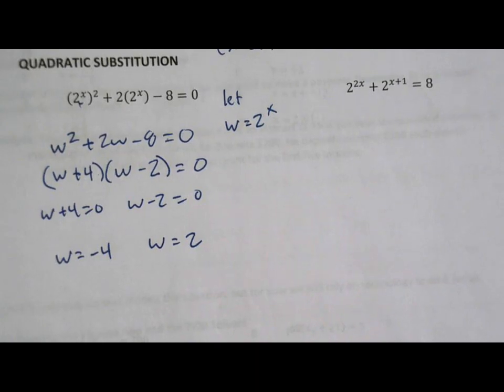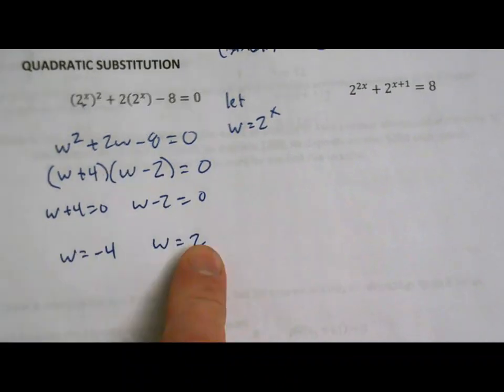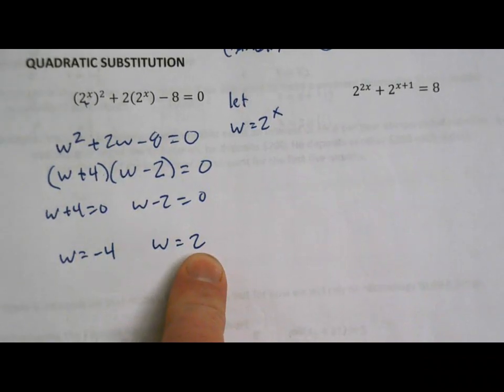All right, we got it. W equals -4, W equals 2. Nice. Okay, and that's great, except we weren't trying to solve for W, we were trying to solve for X. So now that we've simplified things down, and I know that W is equal to each of these things, what we're going to do next is just back substitute.